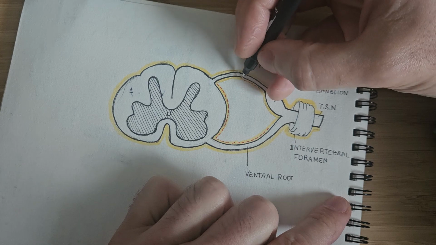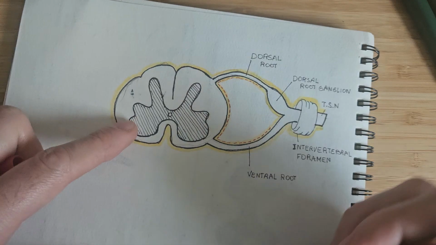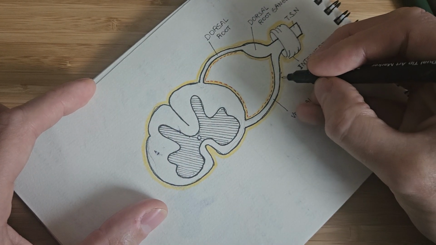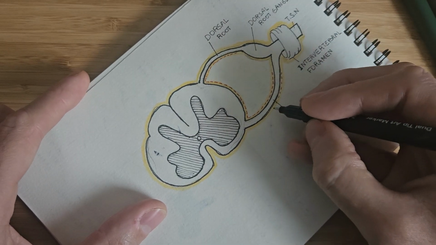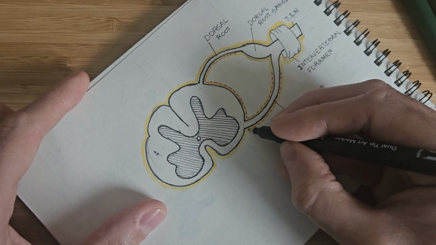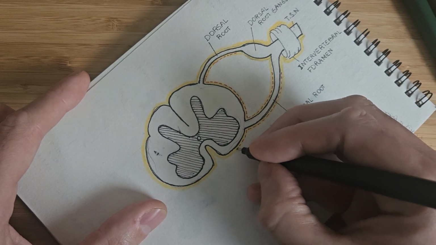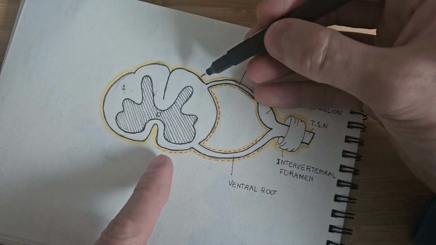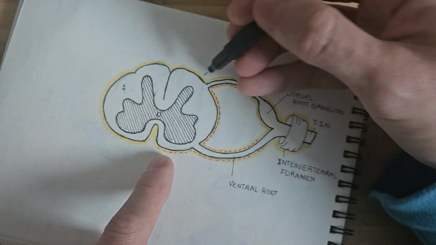Okay, so here we have more. And I'm going to do here as well. I'm going to do here. Okay, remember that the red one is representing the pia mater. I will not draw the line around the whole spinal cord.